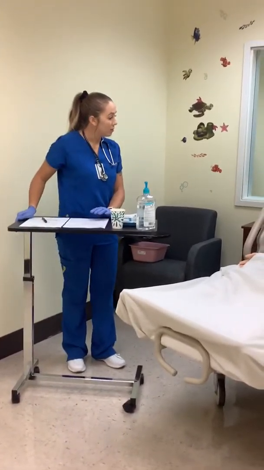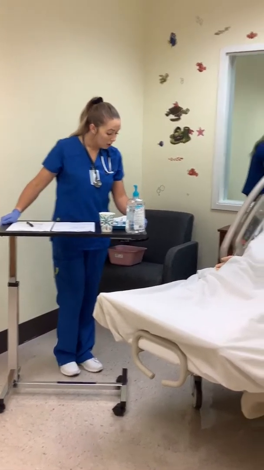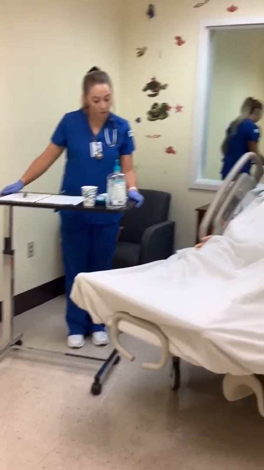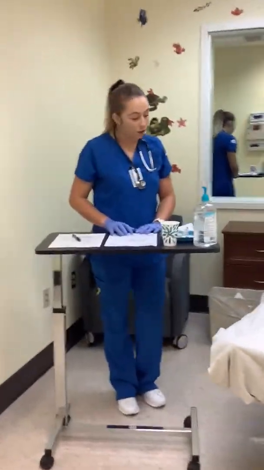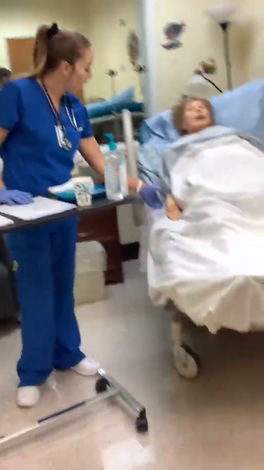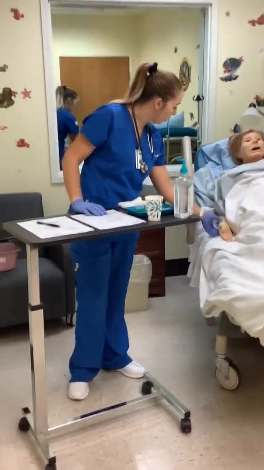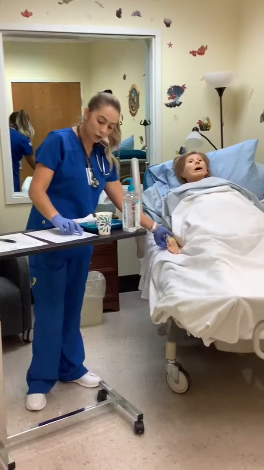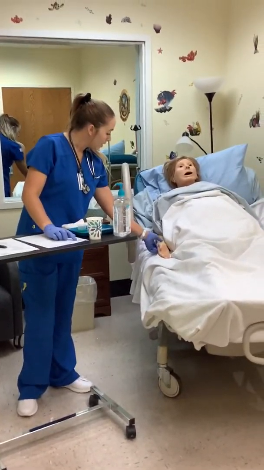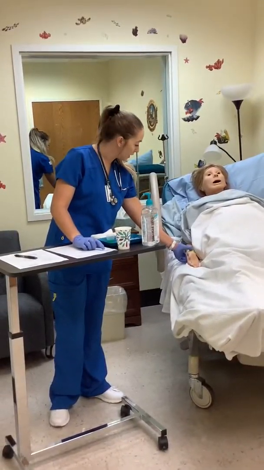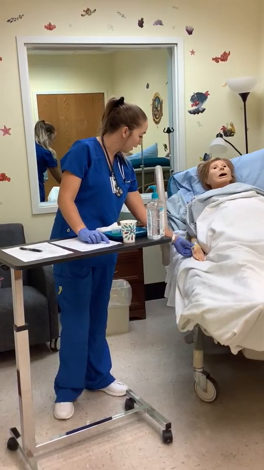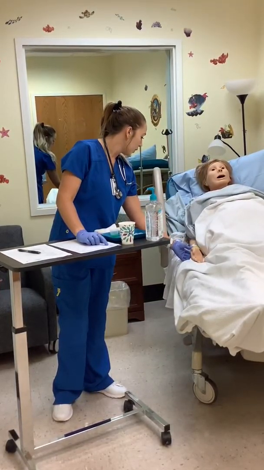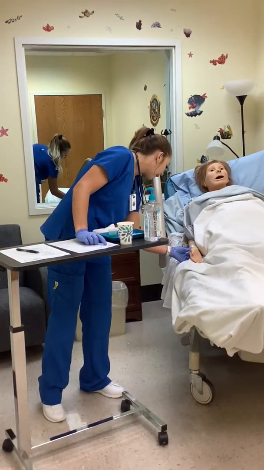Hi Shirley, how are you today? Good, good. So I have some medications here for you, but before you take those, I am just going to verify your name and date of birth right here on your wristband. Make sure it just matches up with my papers here. So Shirley Cost, 54, date of birth, 5/14/64, perfect. And also your allergies, okay.